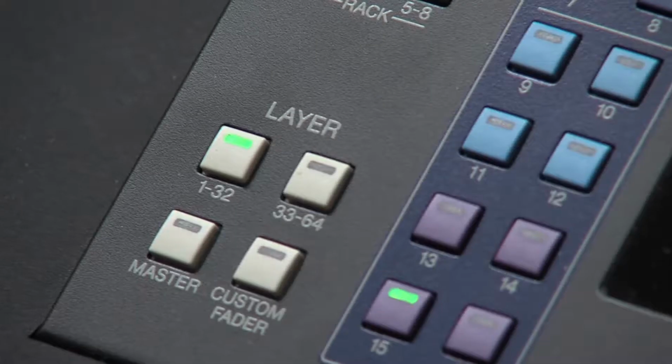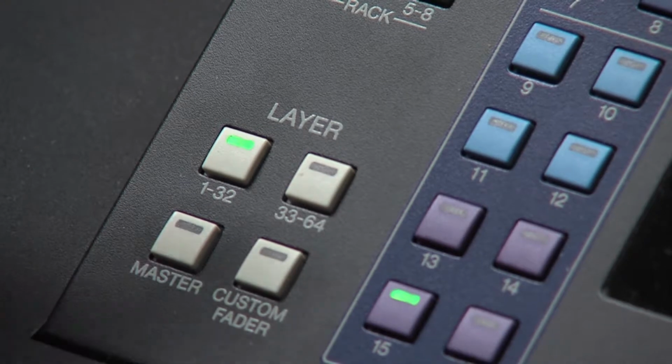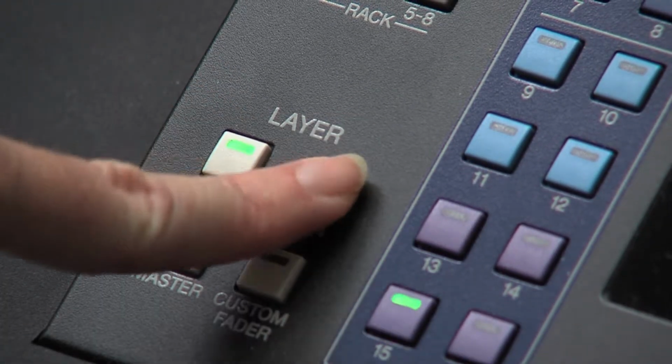So the first thing you need to know is that the board is actually a two-layer board, so you can access your inputs from two different layers. We have layer 1, which is 1 through 32, and we have layer 33 through 64. If you hit the different layers, that gives you access to turn on and select those different layers.